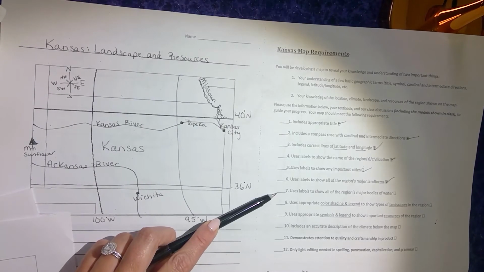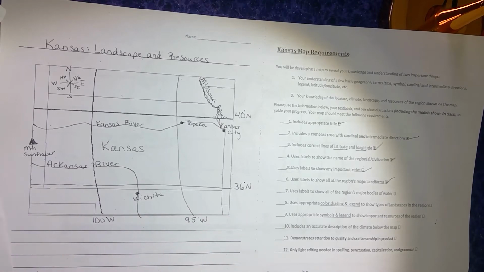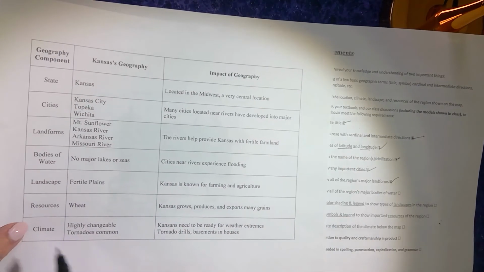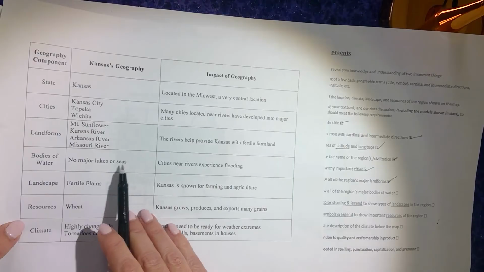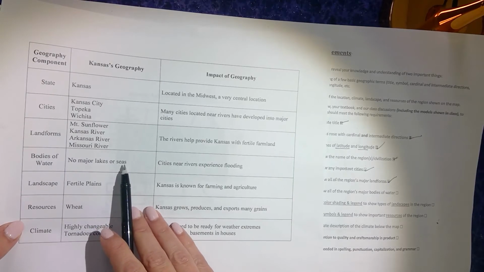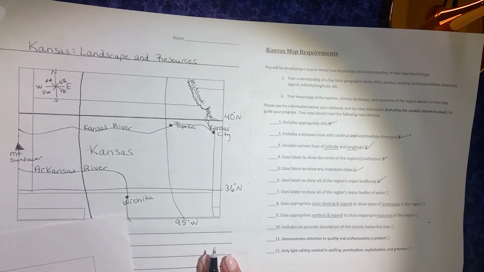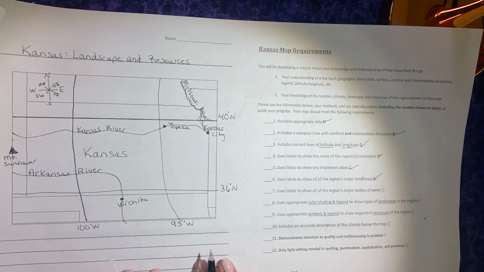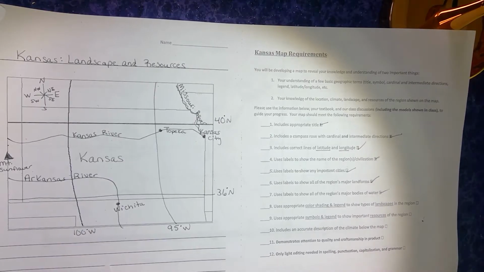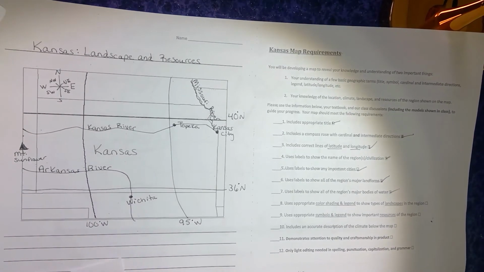Step 7 says, use labels to show all of the region's major bodies of water. Well, a body of water, we don't have it listed on here, but a body of water is like an ocean, okay, or a sea. It may not come as a surprise to you that guess what? Kansas has no major lakes or seas. So we basically can just check off step 7 because Kansas, unfortunately, does not have any of those features for us. But on future maps, we will be labeling lots of different oceans.